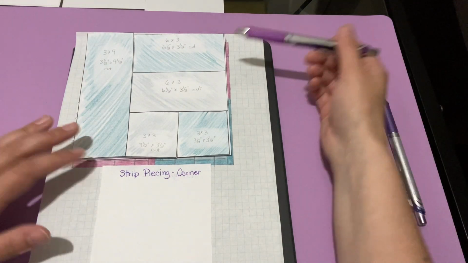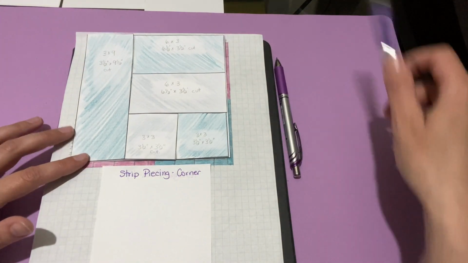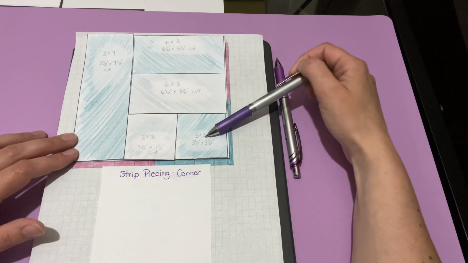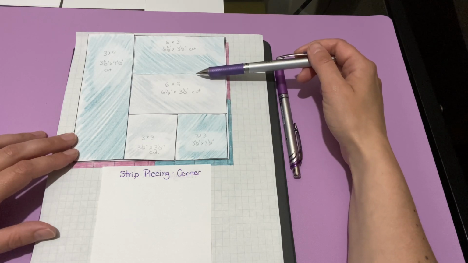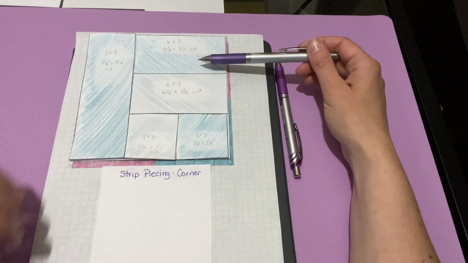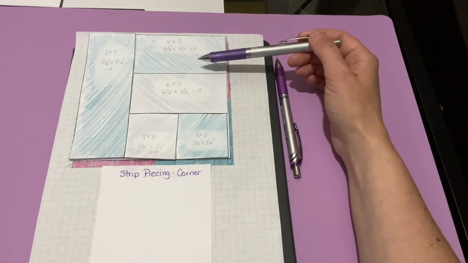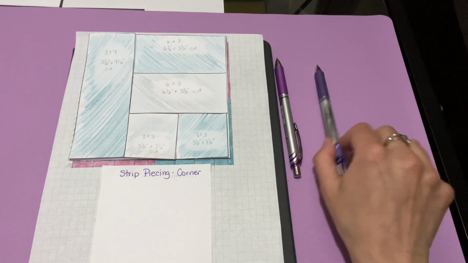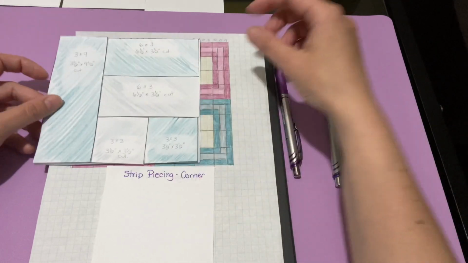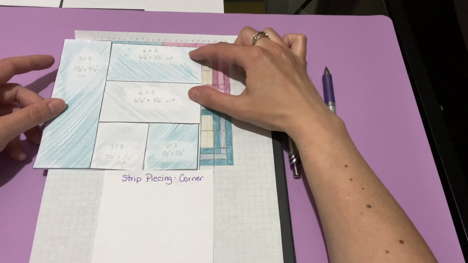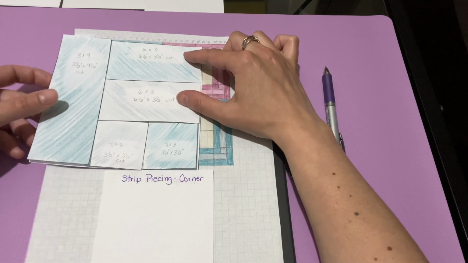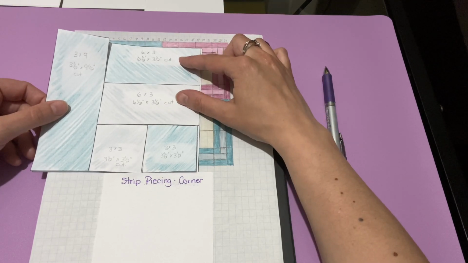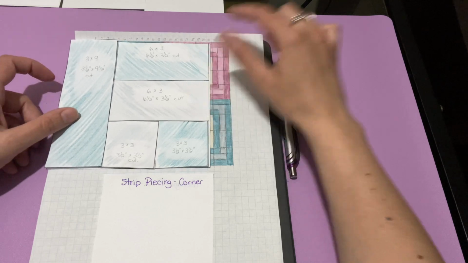Let's go on to the corner block. And now that we've got our cutting and fabric measurements already figured out here, we can go ahead and decide on assembly. This block can also be assembled partially with strip piecing. So anytime that you have 2 pieces of fabric together that are consistently the same across multiple blocks, you can strip piece them and then subcut them.